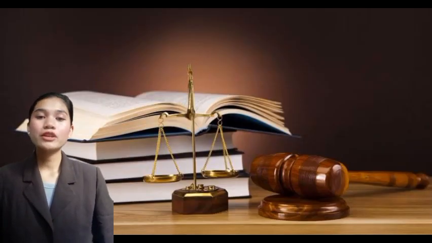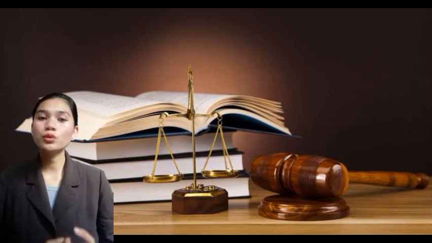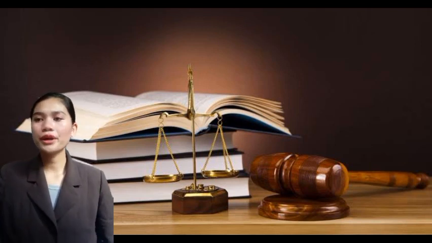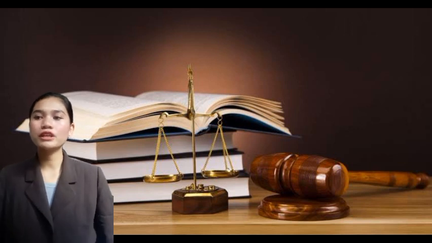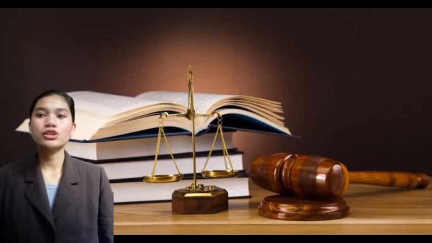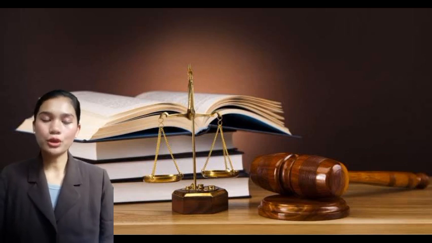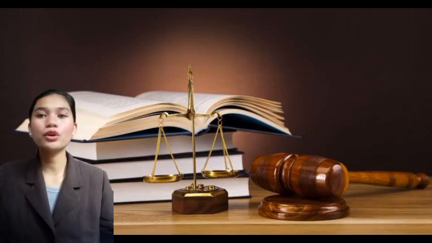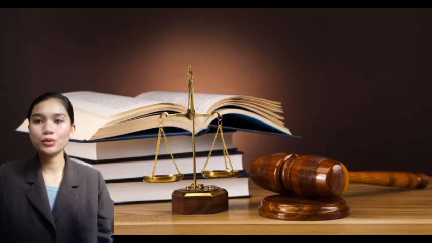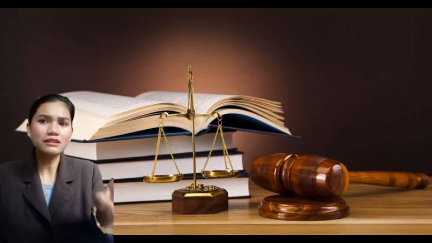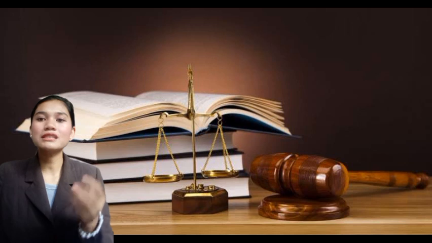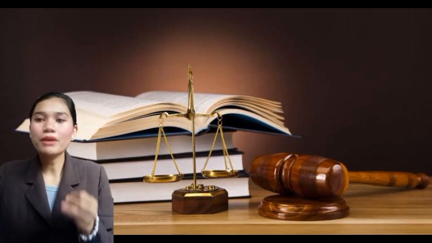Let's review. So what is law? Law is the rules and regulations established by a governing authority to maintain order, ensure justice, and regulate human behavior. What are the kinds of law? As to purpose, it has two kinds. Substantive law: what is substantive law? It is law which creates, defines, and regulates rights. The second one is adjective law, the law which provides the methods of aiding and protecting certain rights.